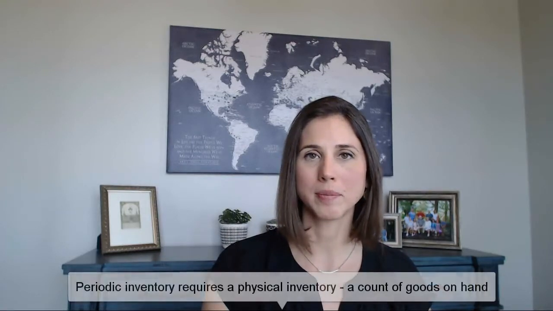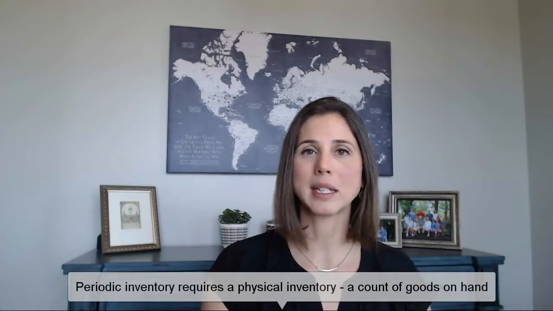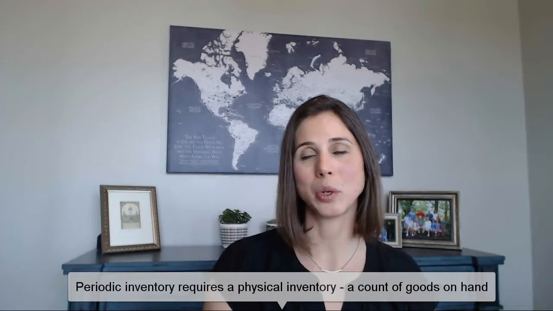So in a periodic system, when it's time to create the financial statements, the amounts needed to report inventory and cost of goods sold are simply not there. The records have not been maintained in a way that allows the company to know exactly what the ending inventory balance is or the cost of the goods that have been sold. In order to find that information, the first thing that needs to happen is the company must take a physical inventory count. That means individuals must actually go out and count the items and the merchandise that are available.